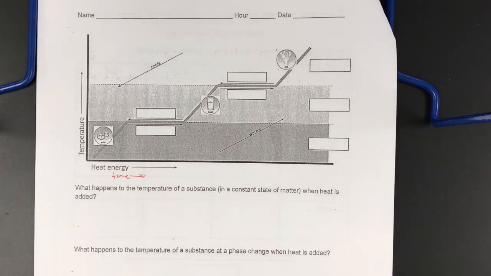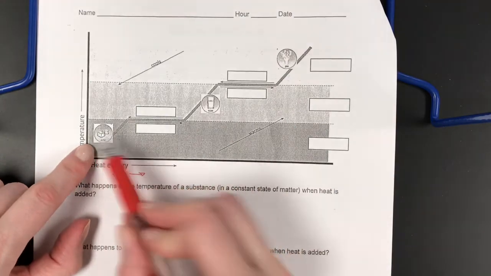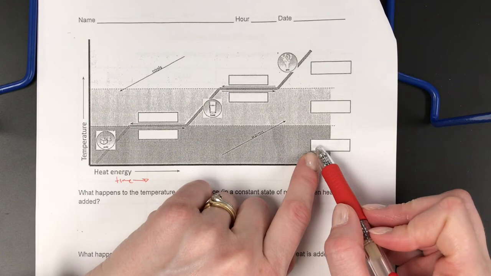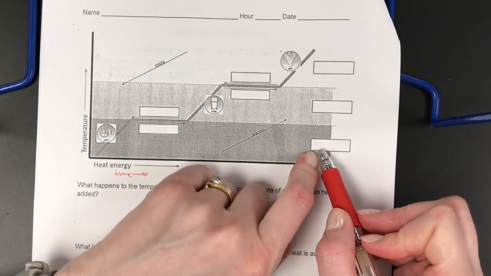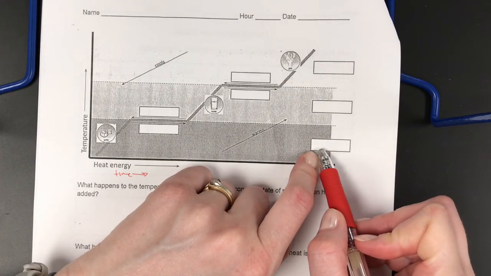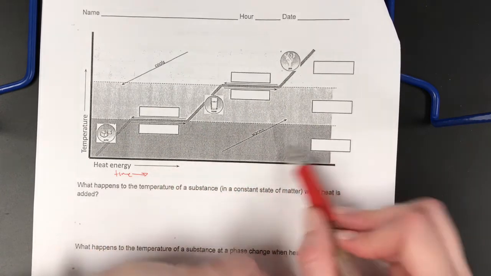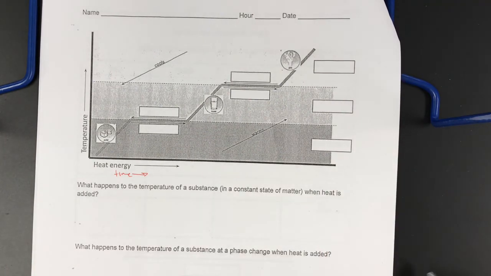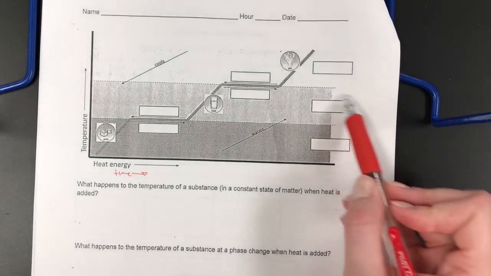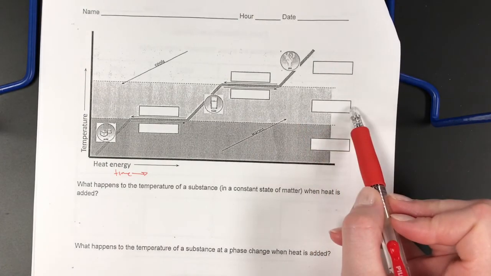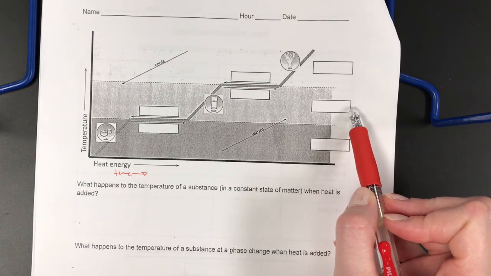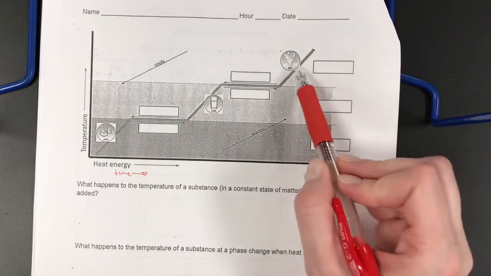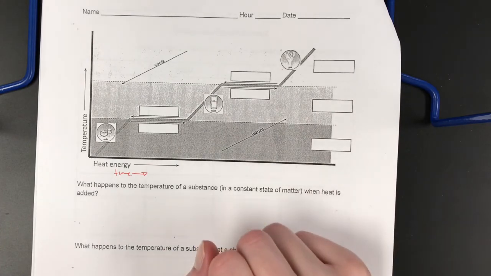Okay, so let's fill in these phase changes here. Let's do states of matter first instead. Down here where it's coldest, if you've got something that is as cold as it can be, what state of matter is it going to be in? A solid. So this bottom darkest area is going to be a solid. What's next after that if your temperature is increased? A liquid. And then what's next after that if your temperature is increased? A gas. Yep.